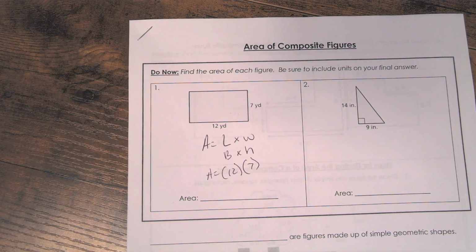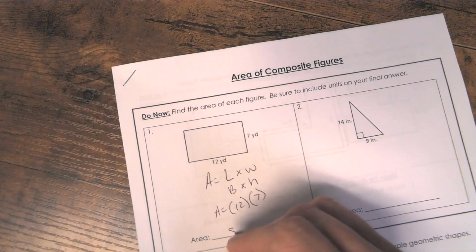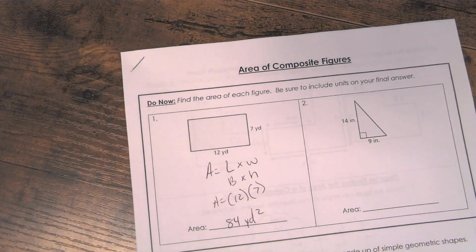84. What's the measurement? Yards squared. Do not forget. Some people have been forgetting to put it on the homework, and they are getting it wrong, or half wrong anyways.